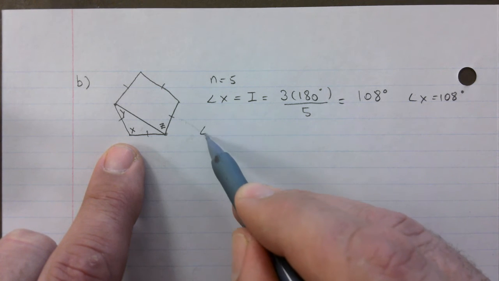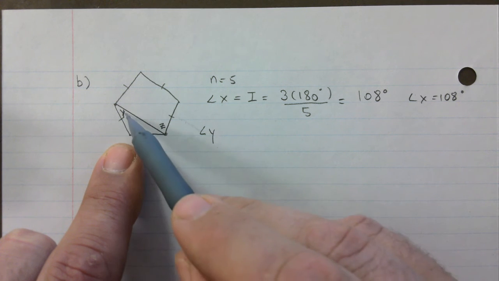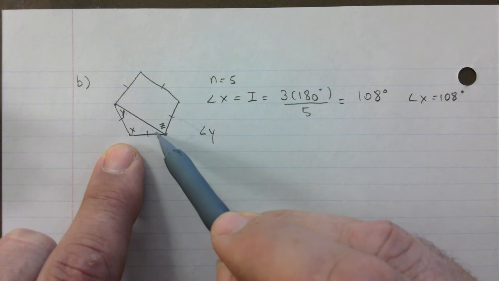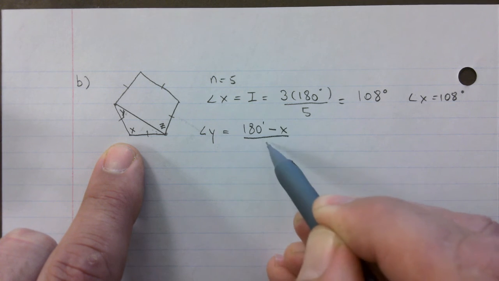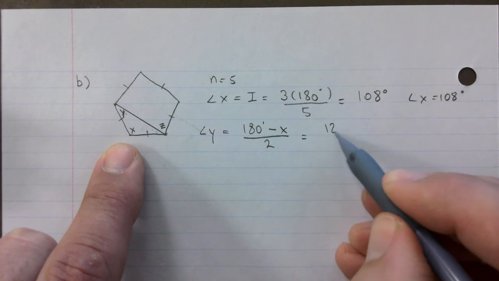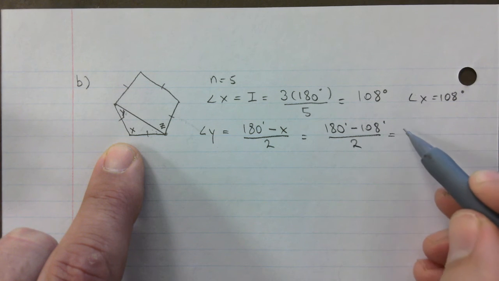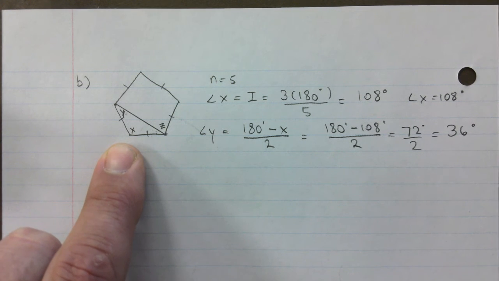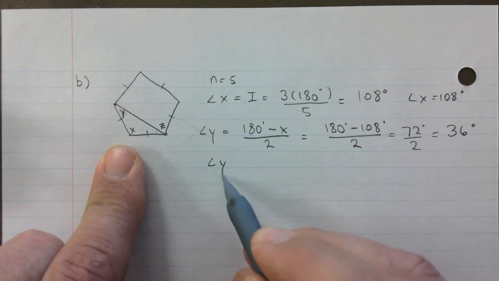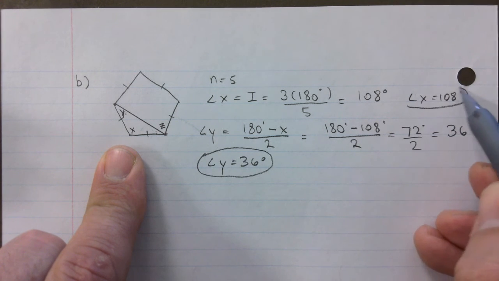Angle Y. Angle Y is one of the base angles of this triangle, and these two are the same, because it's an isosceles triangle, the base angles are the same. So I'm going to go 180 minus X divided by 2, which is 180 minus 108 divided by 2, which is 72 divided by 2, which is 36 degrees. So angle Y is 36. Angle X is 108.